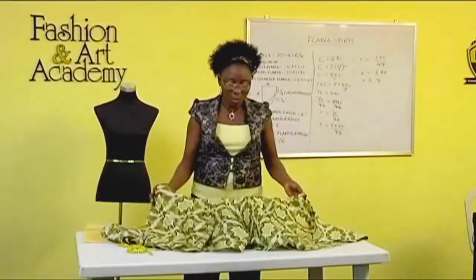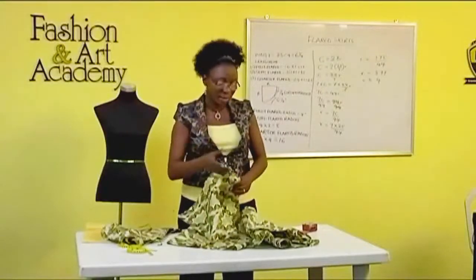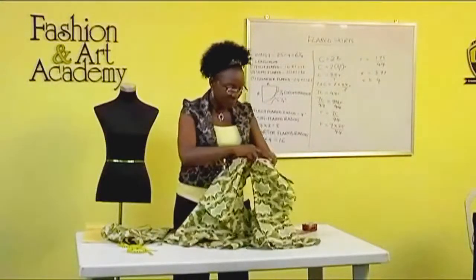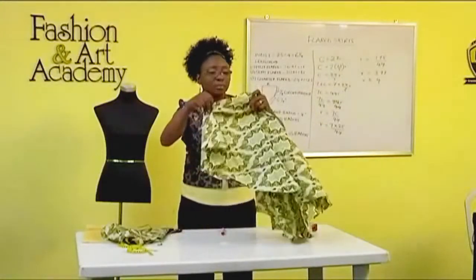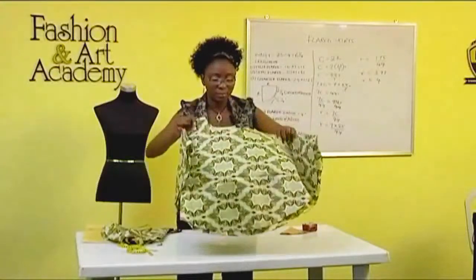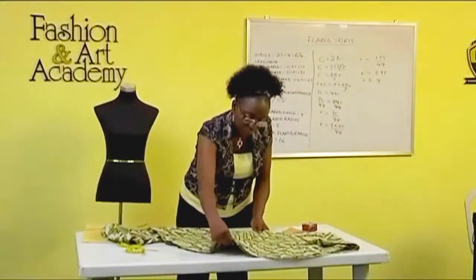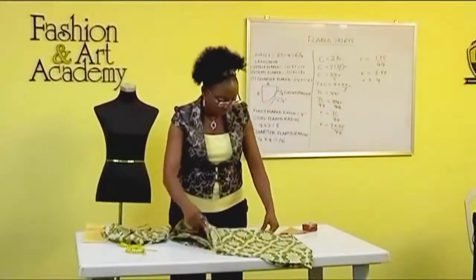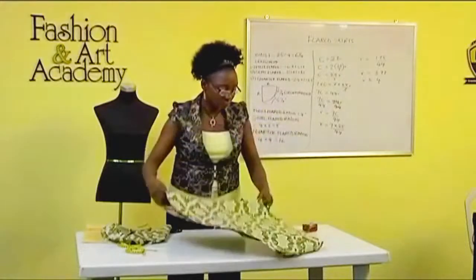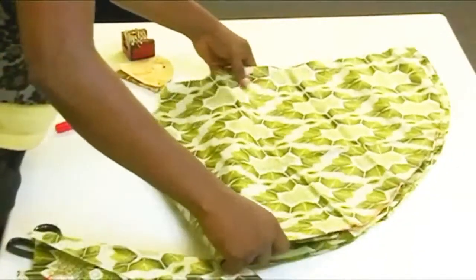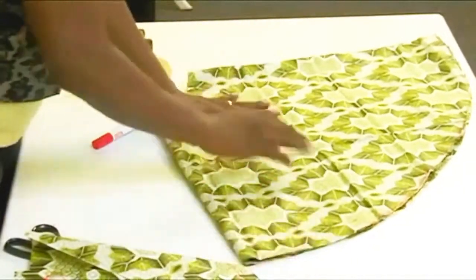Because this is the one we're working on, we're going to cut out the lining. And the lining will be 3 inches shorter than the actual length. So I'll fold it back. Okay, now I've folded it back.